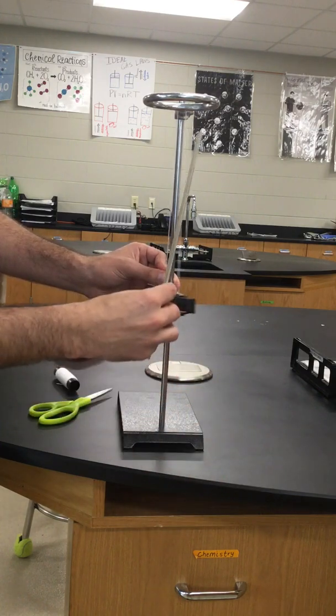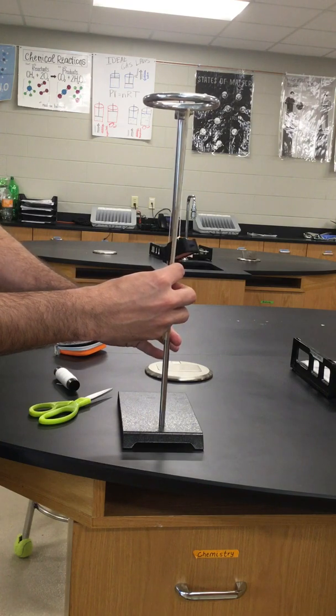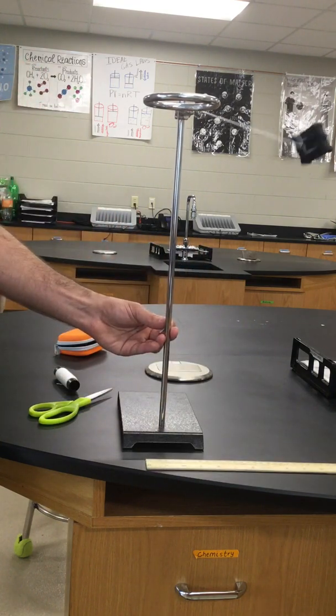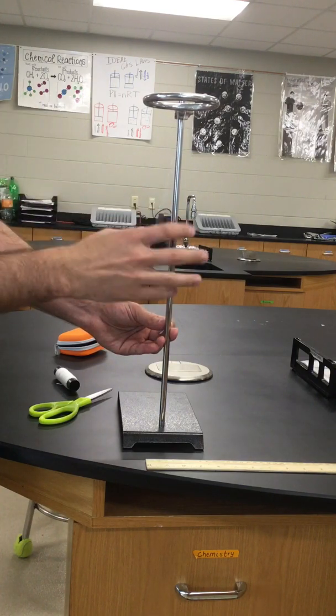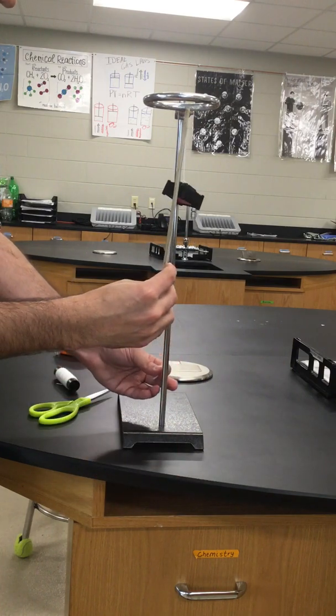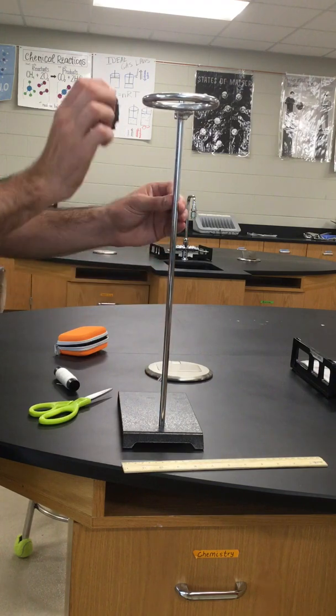Now I'm going to change it again, and this time we're going to go to 6 inches. 1, 2, 3, 4, and that's good. And then last but not least, we're going to go all the way down to 3 inches. This is our shortest wavelength.